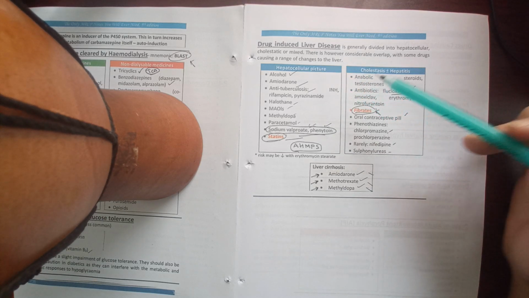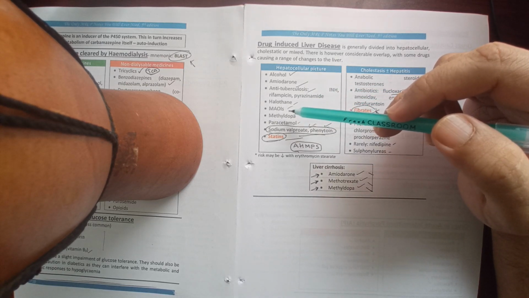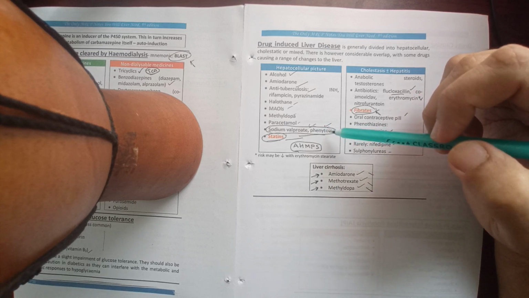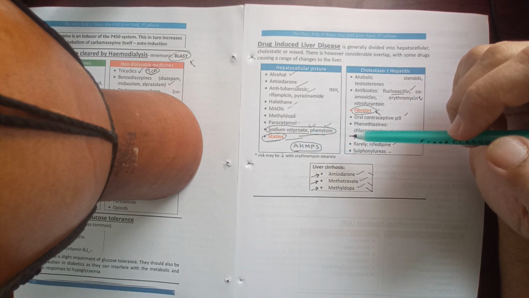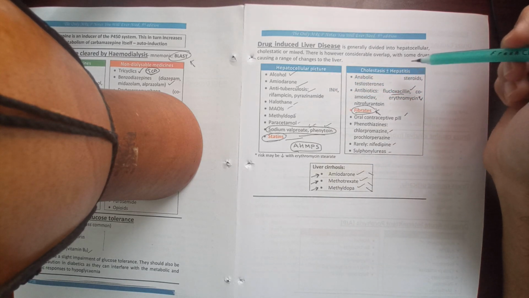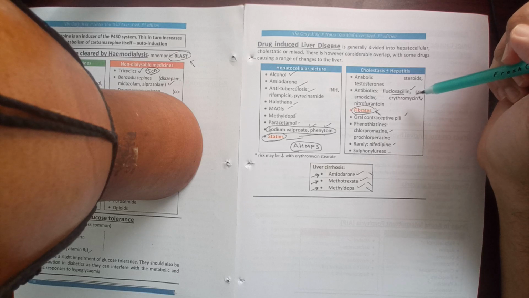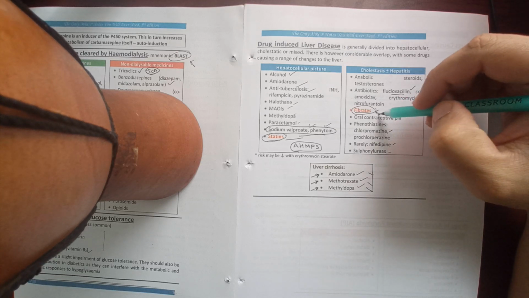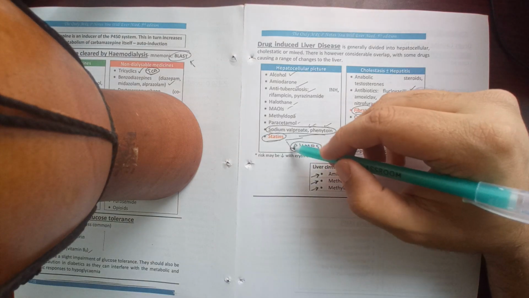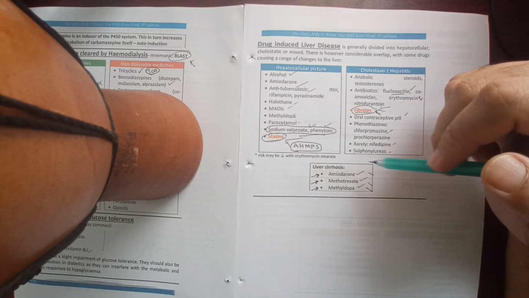Hepatocellular, like alcohol, amiodarone, anti-TB, halothane, MAOIs, methyldopa, paracetamol, sodium valproate, phenytoin, statins. These can give a hepatocellular picture. And cholestasis and hepatitis: anabolic steroids, testosterone, antibiotics like flucloxacillin, co-amoxiclav, fibrates, important. Statins here important, fibrates here important. Oral contraceptive pill, phenothiazine, chlorpromazine, prochlorperazine, rarely nifedipine, sulfonylurea. Okay.